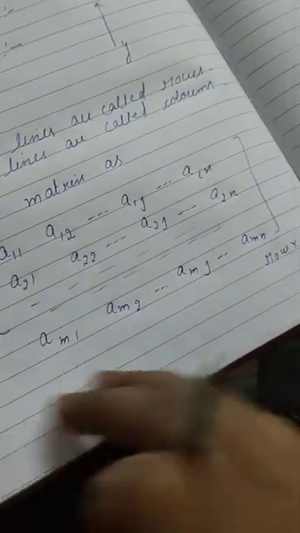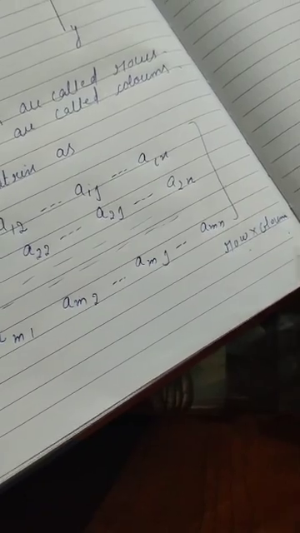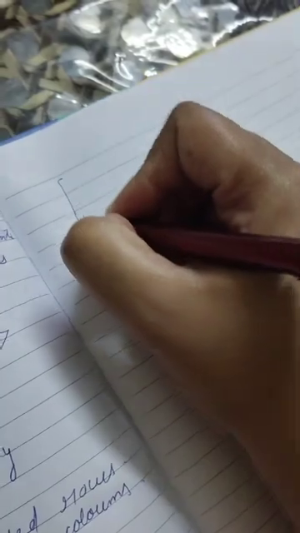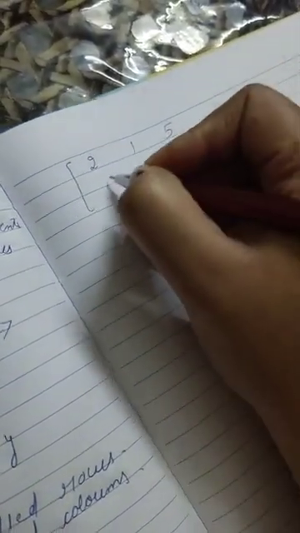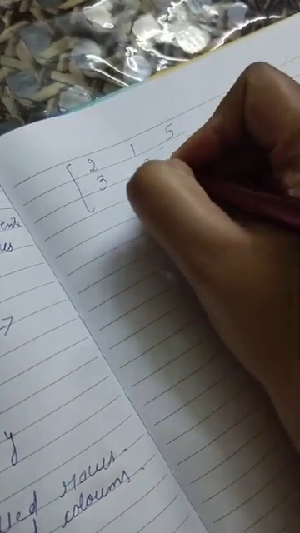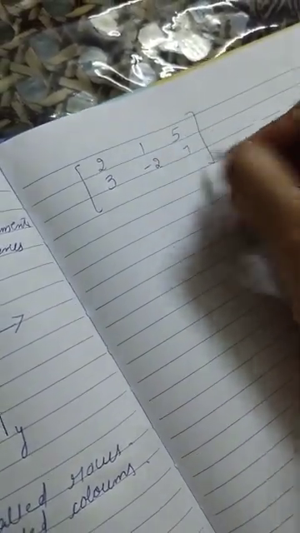This is the order of a matrix. Order of a matrix is number of rows into number of columns. See one more, like 2 1 5 3 minus 2 7.